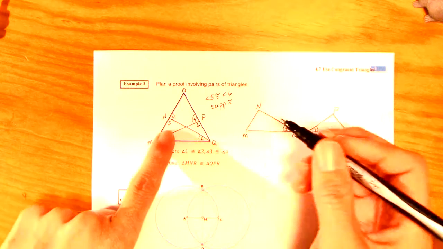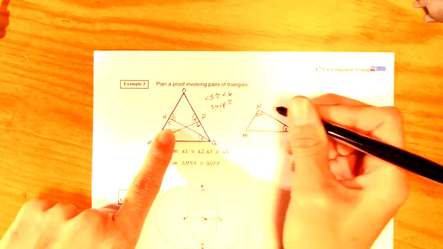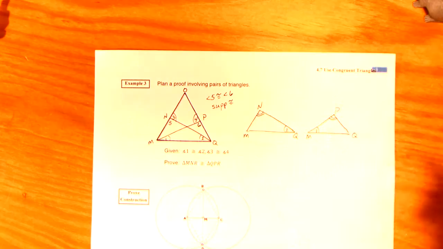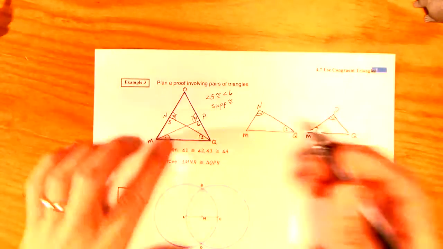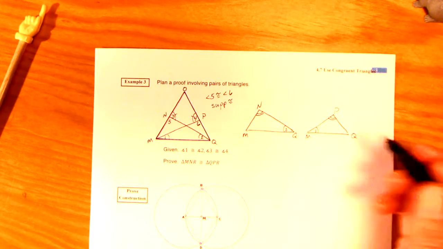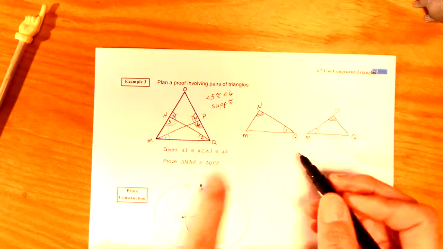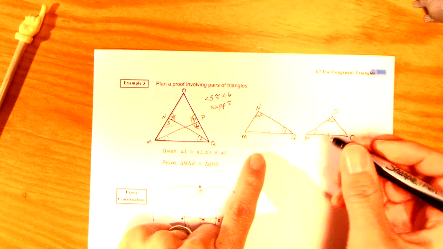So that means this angle, which is 5, let me put 2 arcs right there, is going to be congruent to this one. All right? Oh, let me put a line like that. Okay, so I have those 2 angles. Now, let's put 2 right there. MN is congruent to MN. Why? That's reflexive.